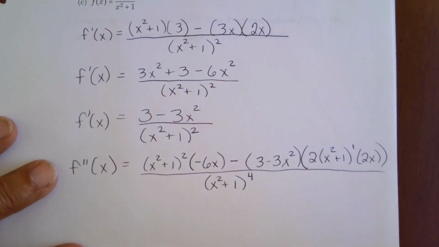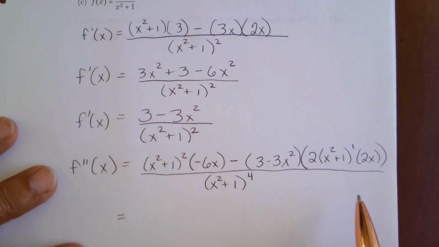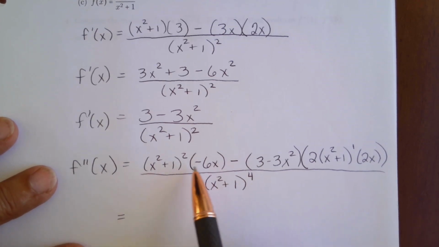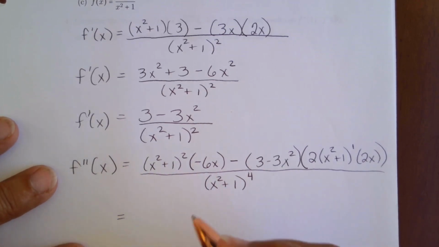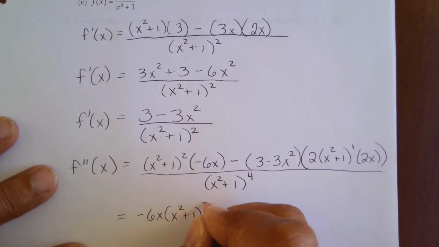Now, that's all I asked you to do. So you could be done there. That's fine. But I'm going to just simplify it a little bit. This would be fine, but again, if you're entering that into Hawks, that's a little confusing. So let's just combine this. I'm going to put the negative 6x out front. That's all I did there.